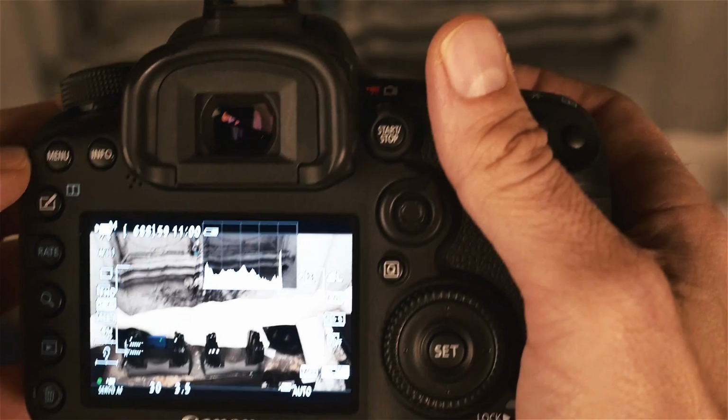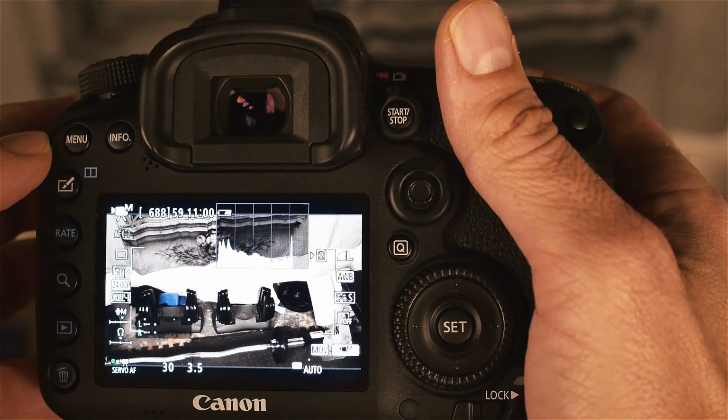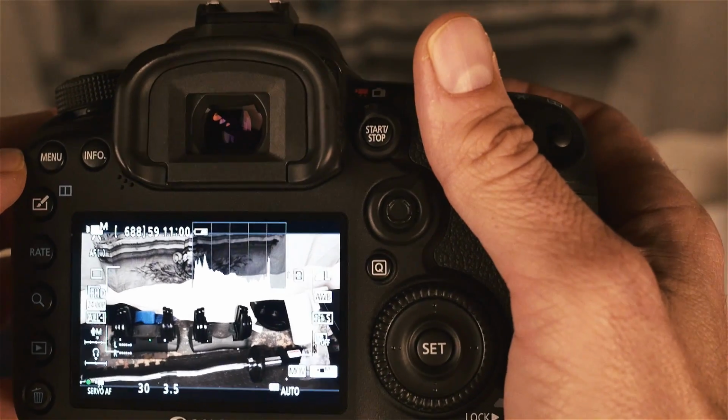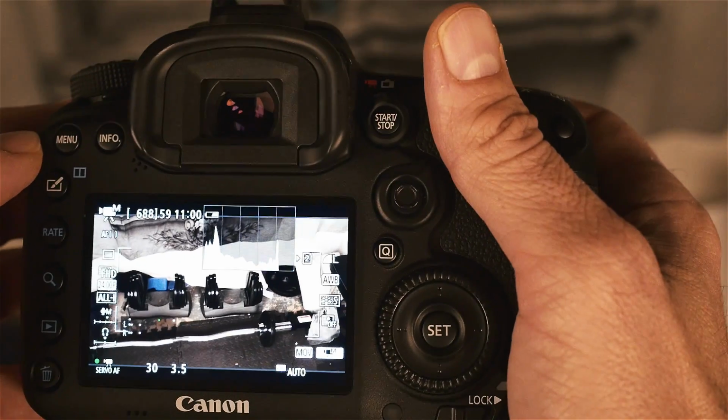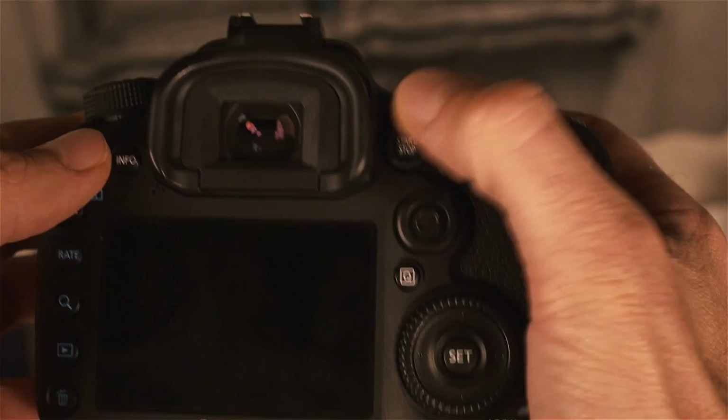So these are just a couple of the functionalities of the new Canon 7D Mark II that I love so much. And I gotta be honest with you, it's built really, really solidly. It's built very, very well. Look at you guys looking at my free weights down there. How dare you? Let's turn that off.